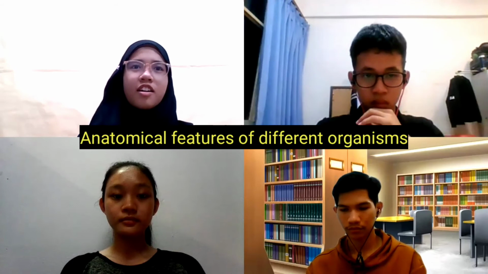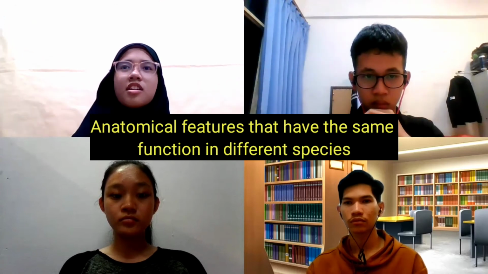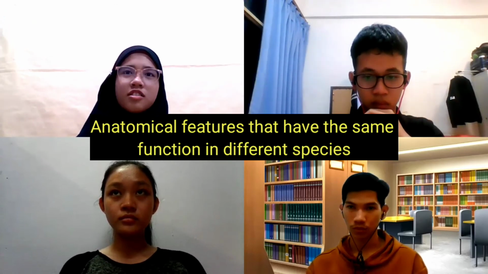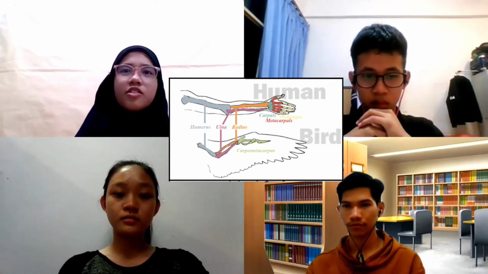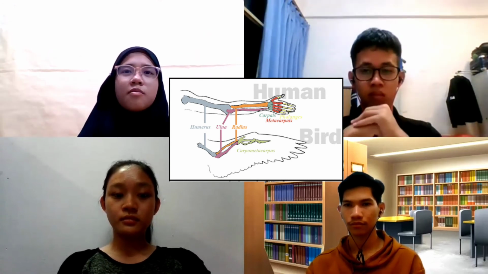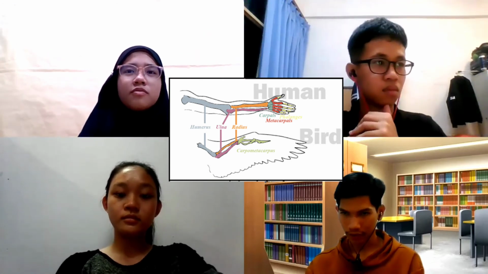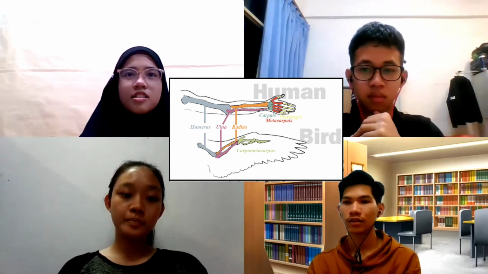So let's go to homology versus analogy. Homology is anatomical features of different organisms that have similar function because they were inherited from the same ancestor. While analogy is anatomical features that have a similar function in different species, but they are not from a common ancestor. An example of homology is the wings of a bird and the human arm, which have the same functional type because they evolved from their ancestor.